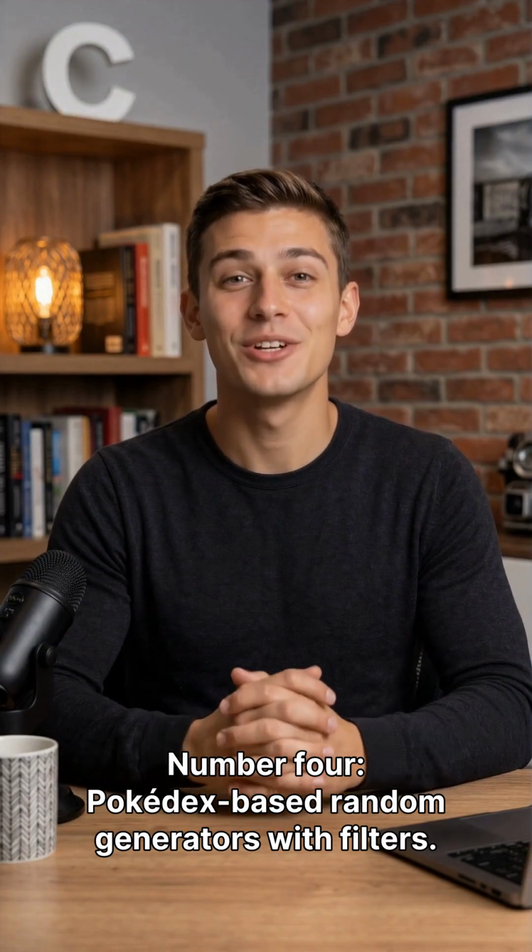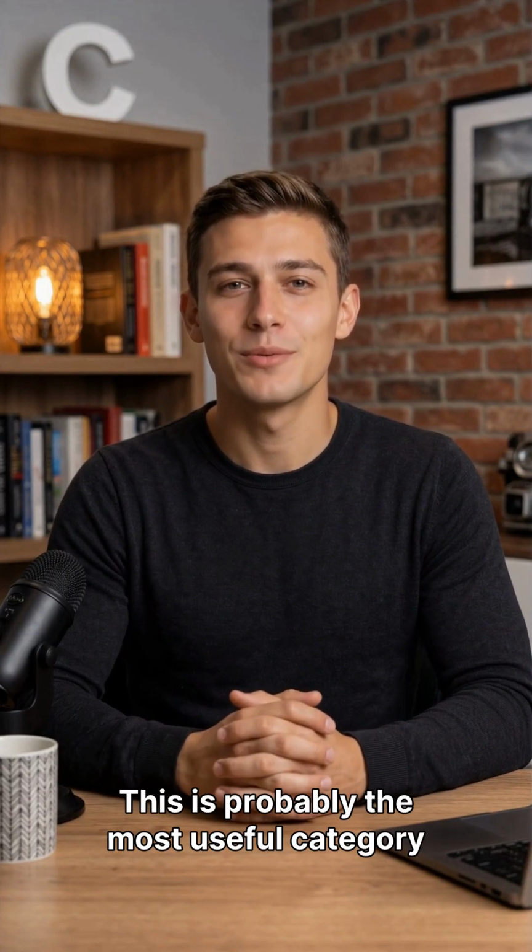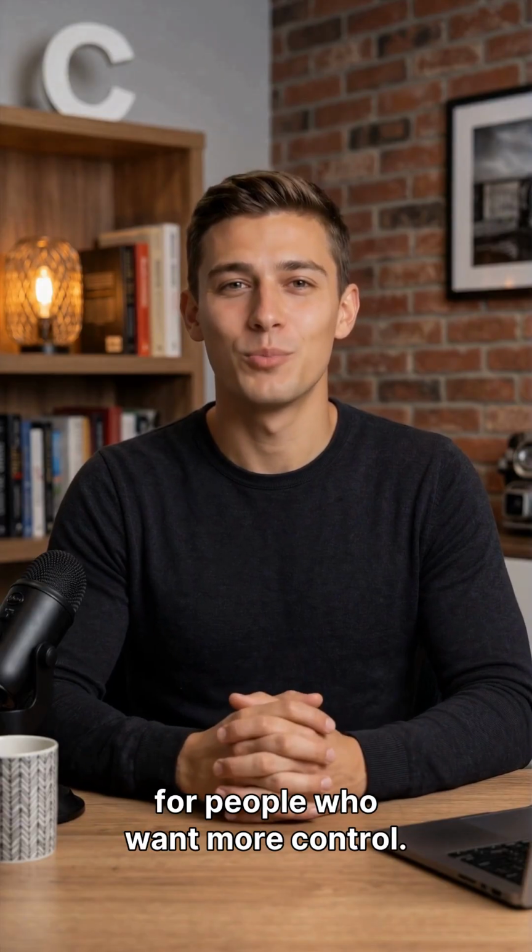Number 4. Pokédex-based random generators with filters. This is probably the most useful category for people who want more control.